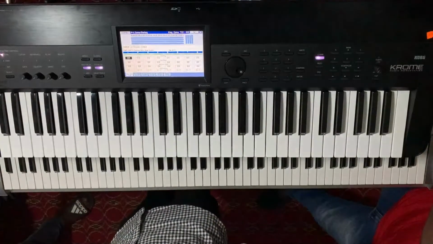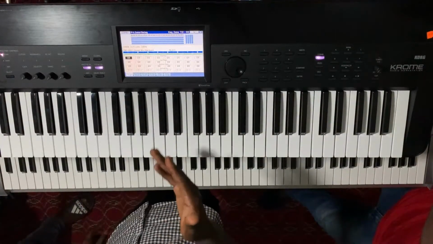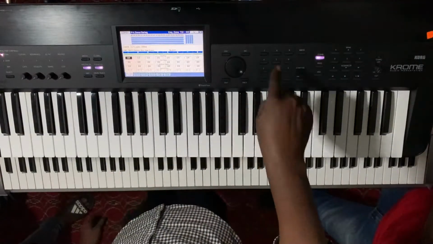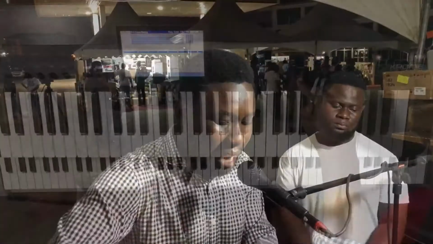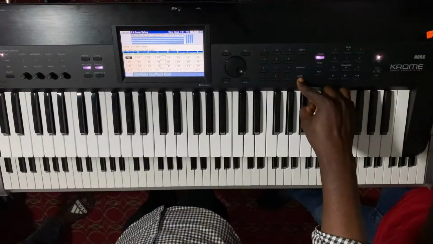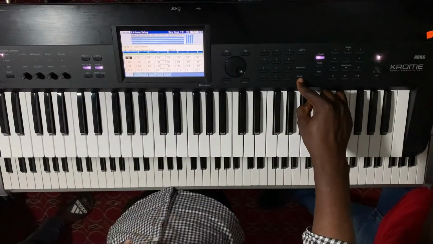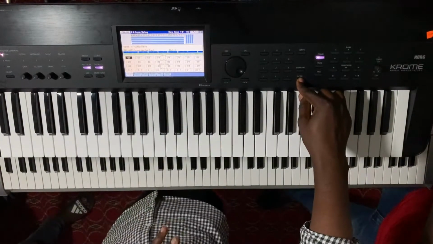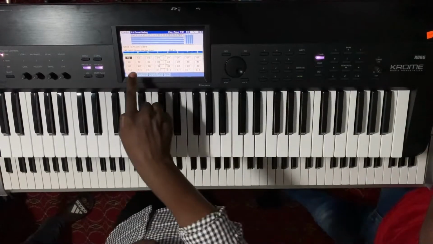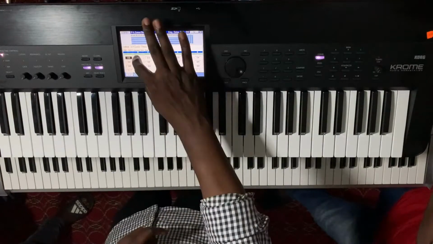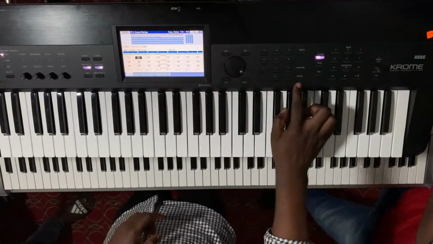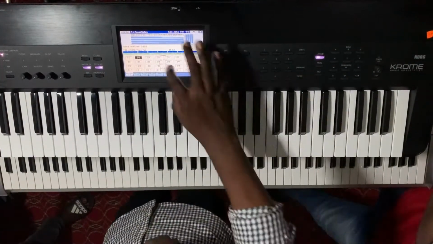If you know the number already, if you know it's E5, you can just type E5 or use the dial to take you to E5. If you can't do it, just press enter, then tap the particular limit you want, whether lower or upper. You just tap it. So if you check, immediately I tapped C5, it came as C5. So I'll set all of them to C5, enter, C5.